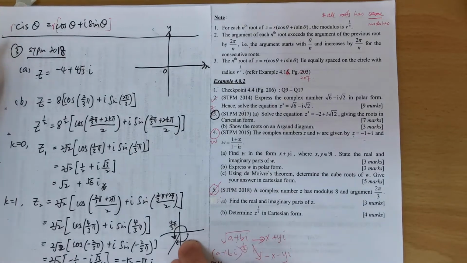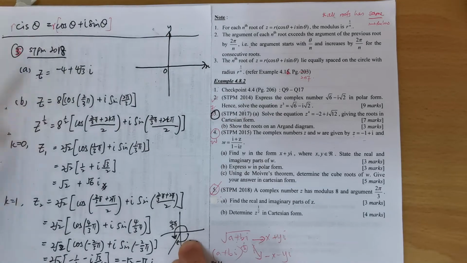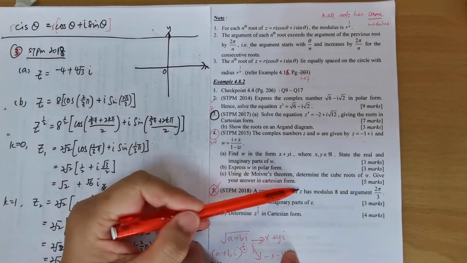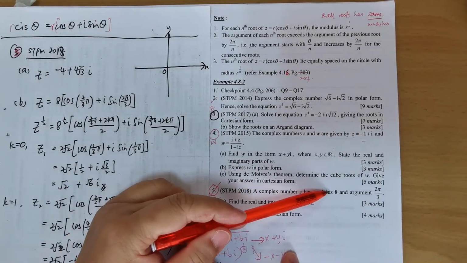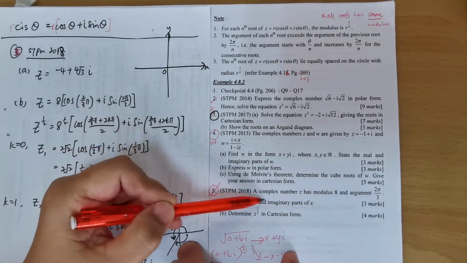Let's see question 5, STPM 2018. You are given a complex number Z that has modulus 8 and argument 2 over 3 pi. Remember this part? Find the real and imaginary part of Z.